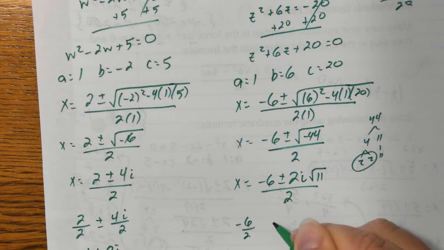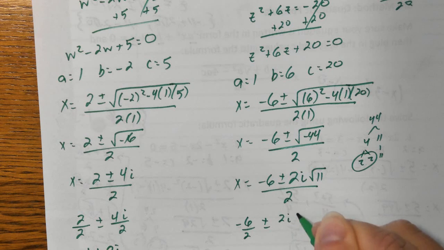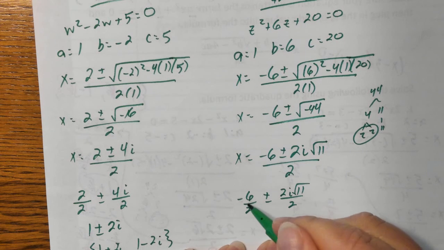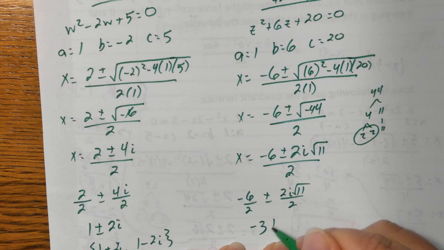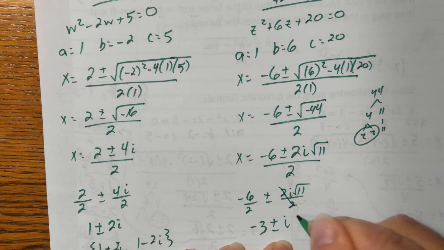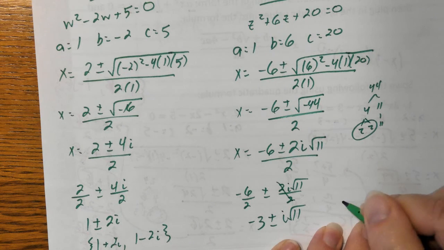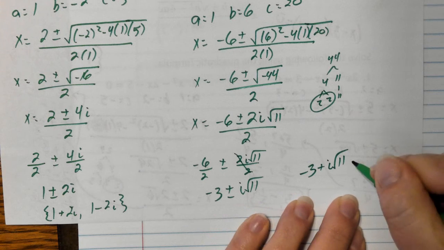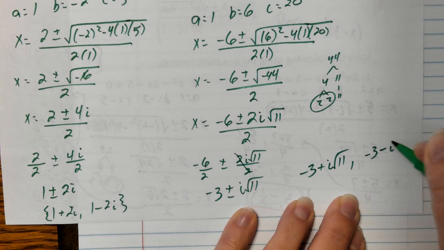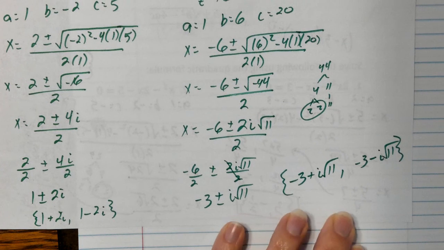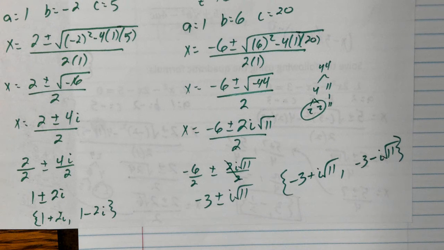So negative 6 over 2 plus or minus 2i root 11 over 2. Both parts are getting divided by 2. Negative 6 divided by 2 is negative 3. 2i root 11 divided by 2, the 2's cancel and leave i root 11. So one of our answers is negative 3 plus i root 11. The other answer is negative 3 minus i root 11. Those are the two answers to this quadratic equation. If you wanted to plug them in the original for a check, you could, and they would work.